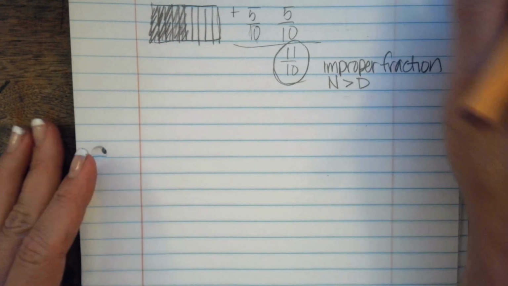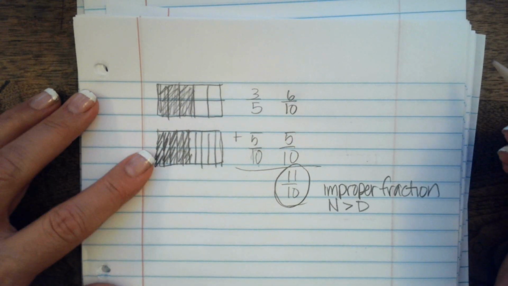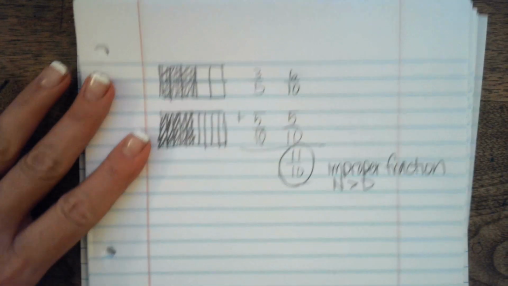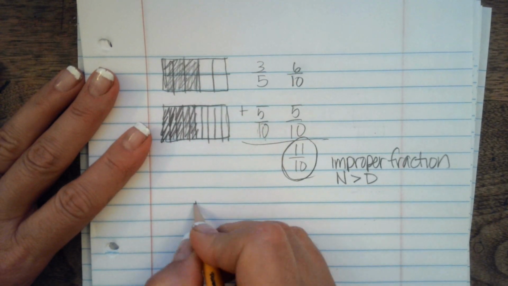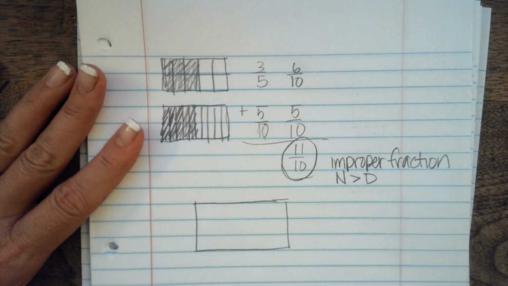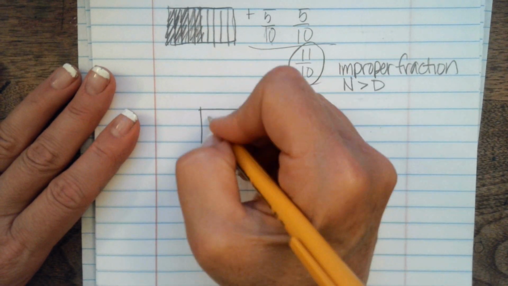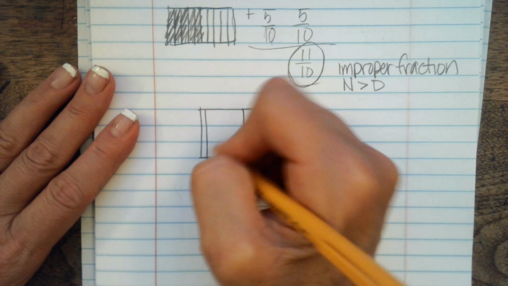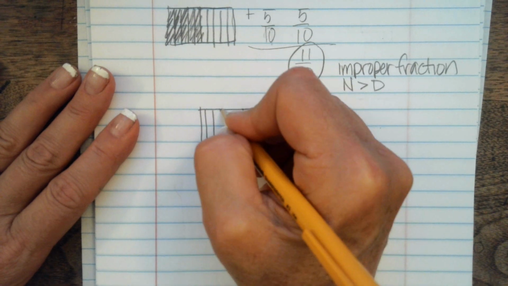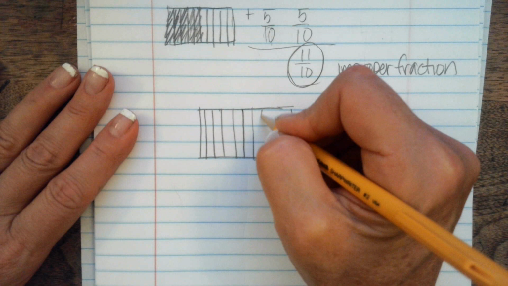Basically, what you're going to be doing is you're going to be taking a shape and you're going to make it into 10 pieces. So 1, 2, 3, 5 on this side, and then we have to have 5 on this side.